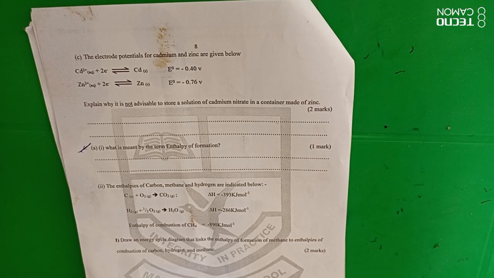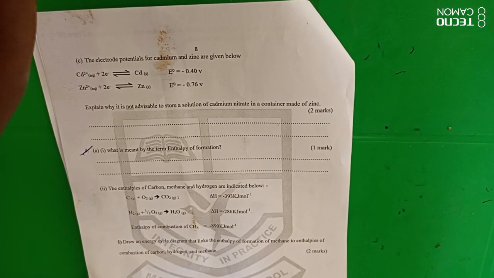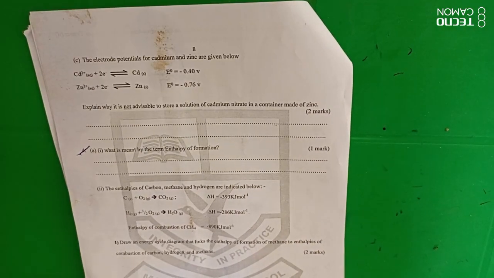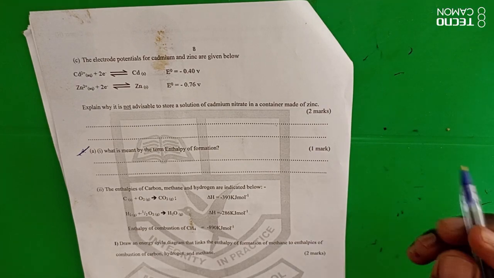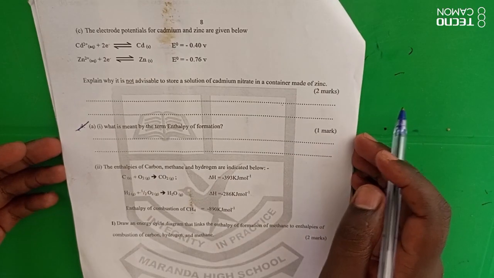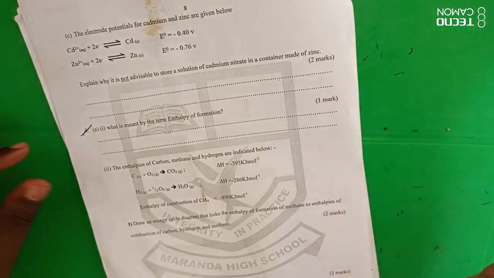Question 4, which reads: what is meant by the term enthalpy of formation?